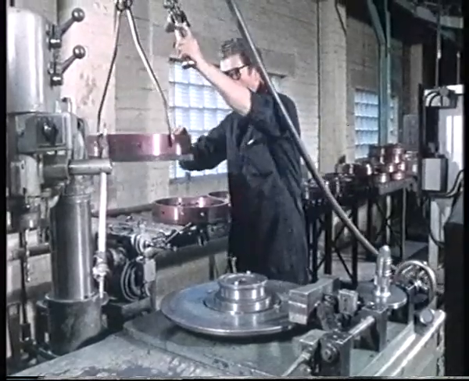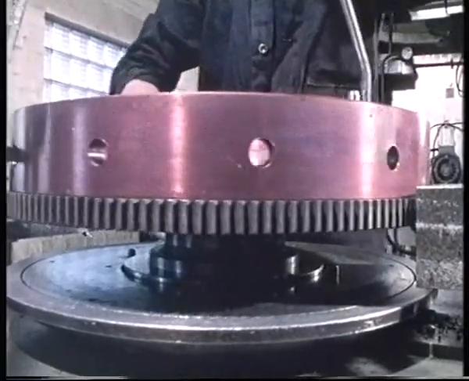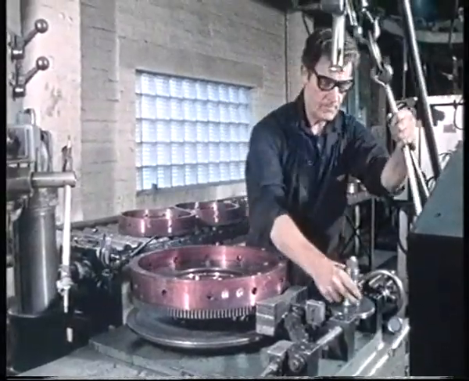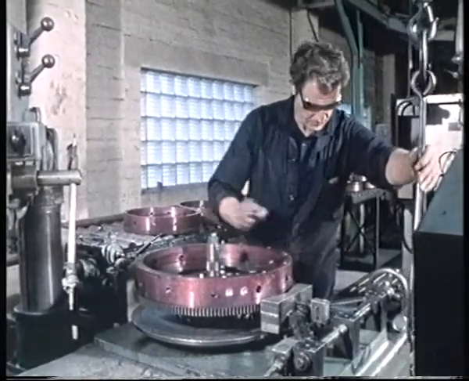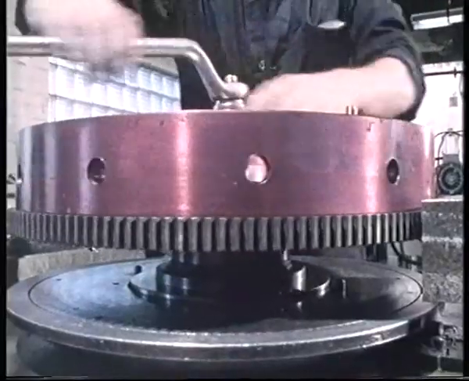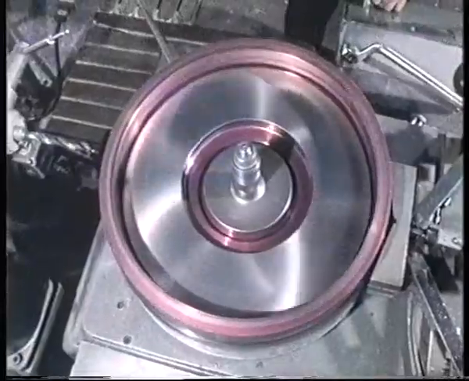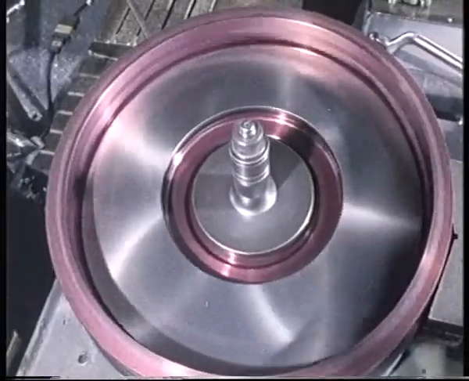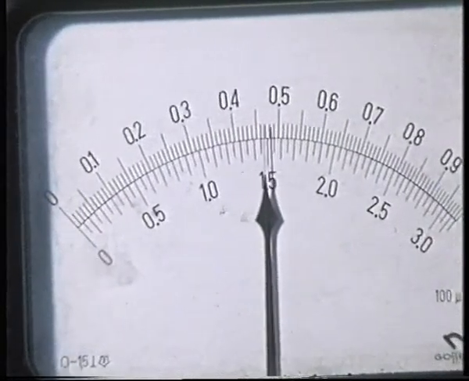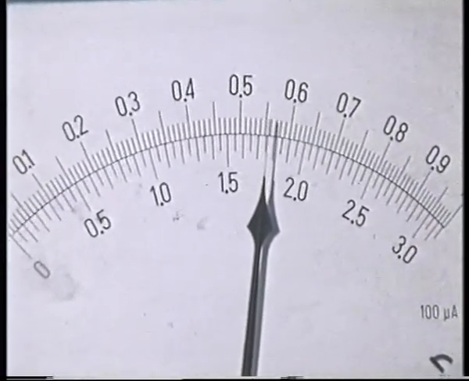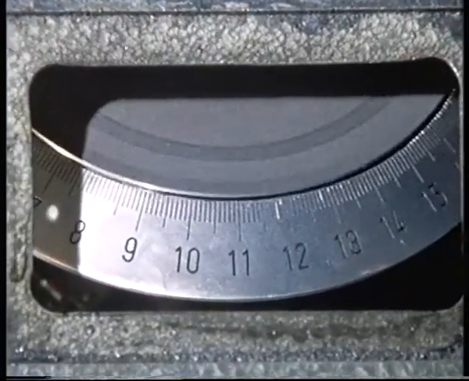Here's another component that has to rotate at very high speeds. Once again, to test for balance, it's mounted so that it can rotate quite freely. Balance is highly critical here, so it's tested electronically. This meter shows how much the component is out of balance. And a scale tells the operator exactly where.